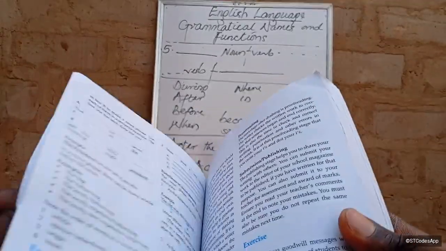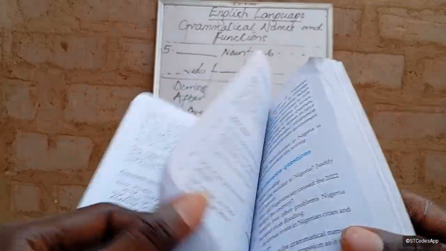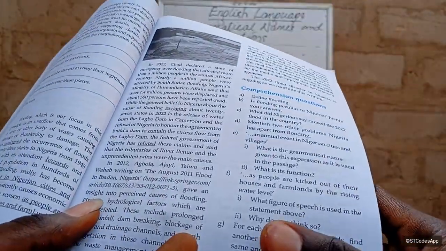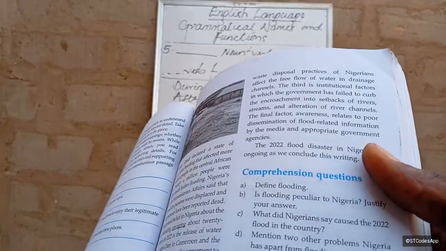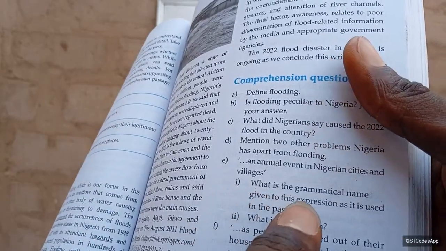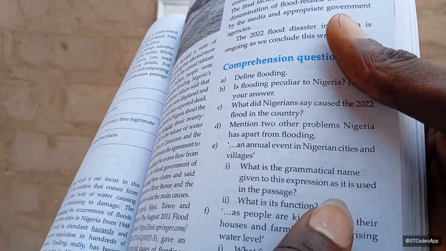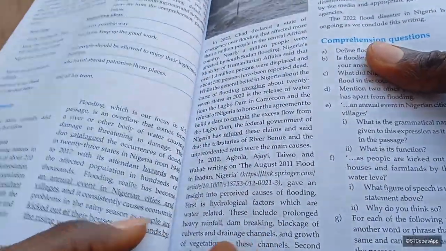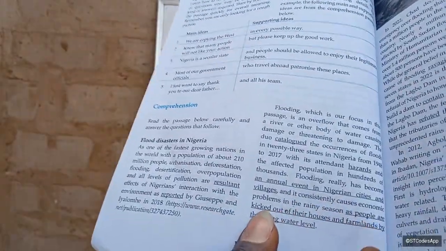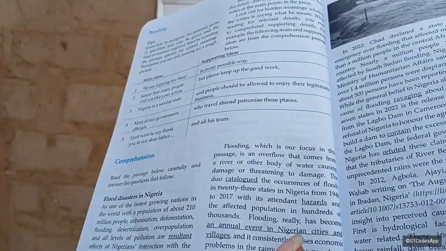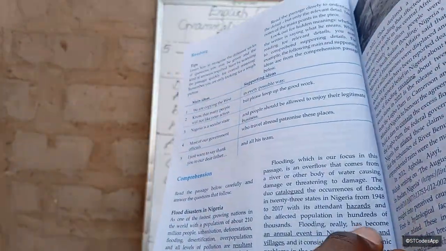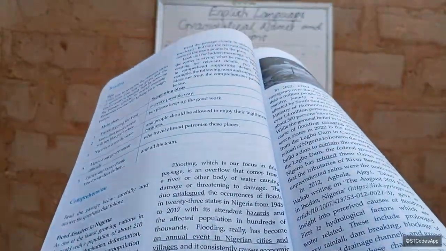Now let's look at the second passage. It says, an annual event in Nigeria cities and villages. What is the grammatical name given to this expression as it is used in the passage? So let's search that out. Okay, easy there. An annual event in Nigeria cities and villages. So let us look at the way it is used. You can see that the underlined expression is coming immediately after a verb, right? The verb become, or verb phrase has become.